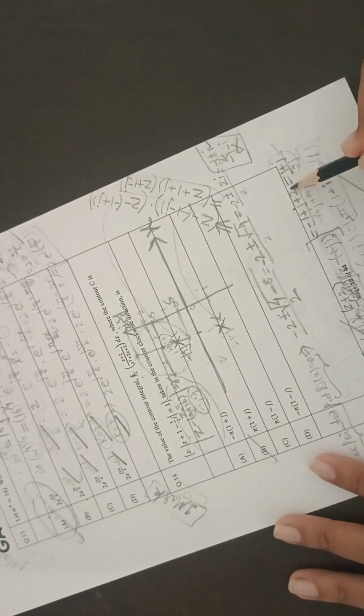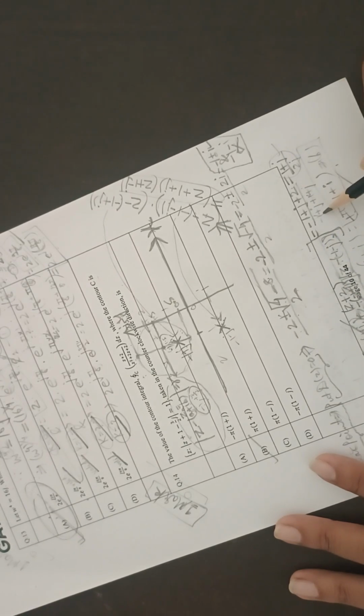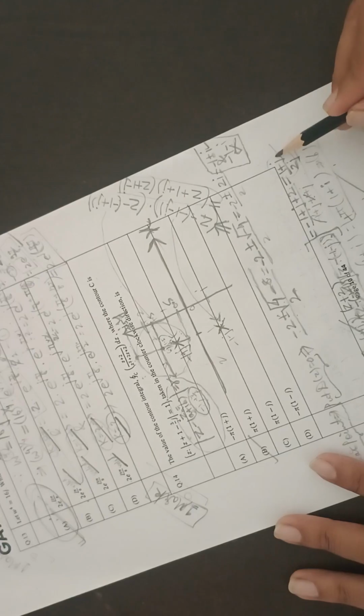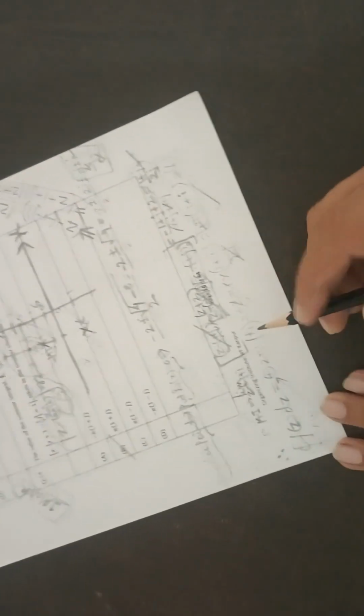So these two will cancel, and then we'll put z is equal to minus 1 plus j here. So this is minus 1 plus j plus 2, and this is minus 1 plus j minus of minus 1 minus j, so this is 2j. So this is 1 plus j, so this is the value of residue.